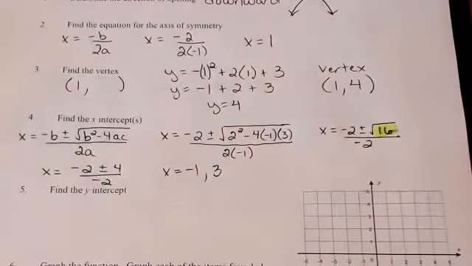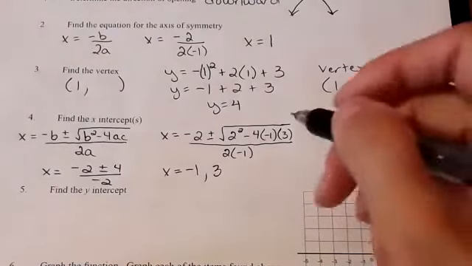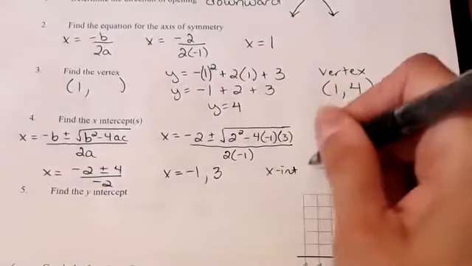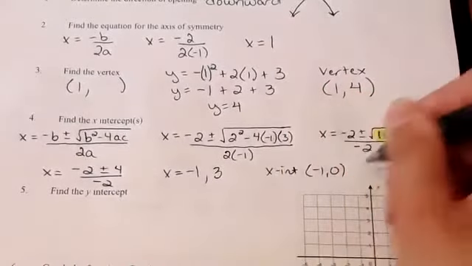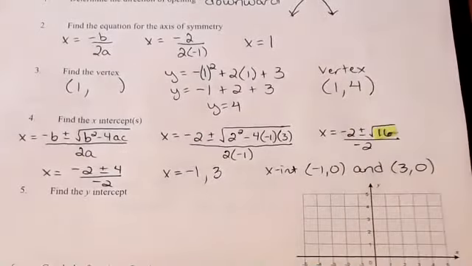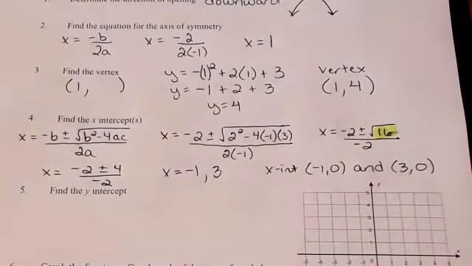So it turned out this actually was factorable, but using the quadratic formula, we found our solutions anyway, so we didn't even have to waste time. Our x-intercepts are going to be written negative 1, 0 and 3, 0. Remember, in order to be an x-intercept, your y-coordinate must be a 0.